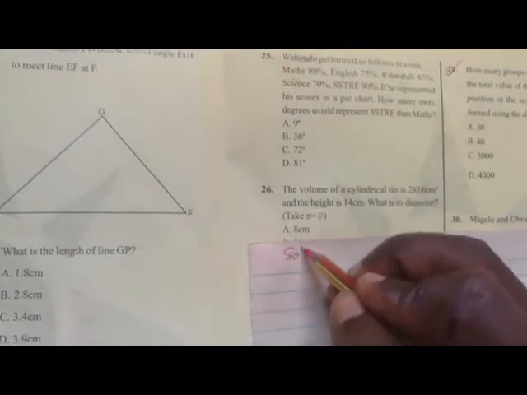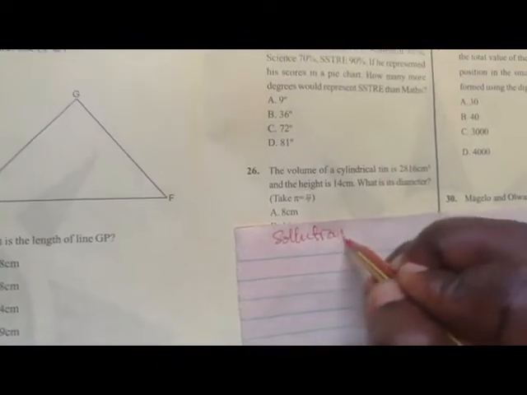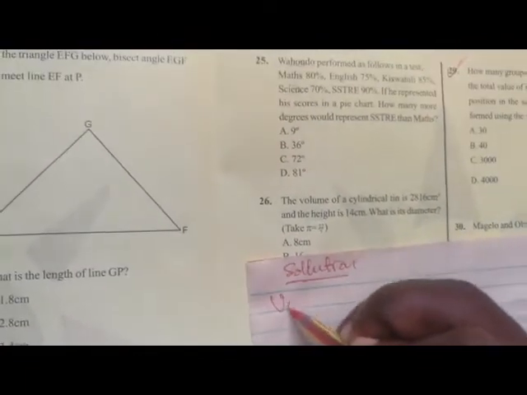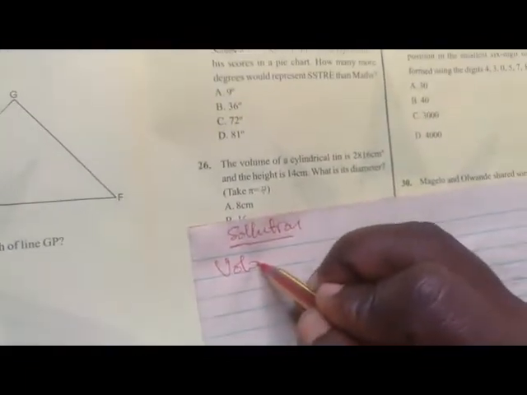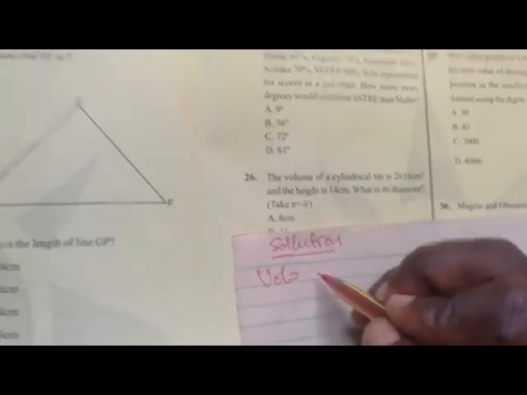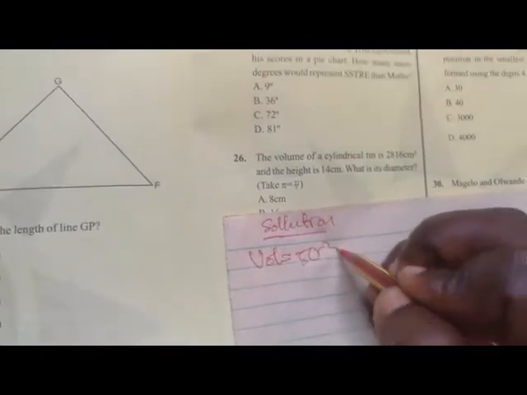Okay, this is very easy. We say solution here. Volume of a cylinder is given by pi r squared h.